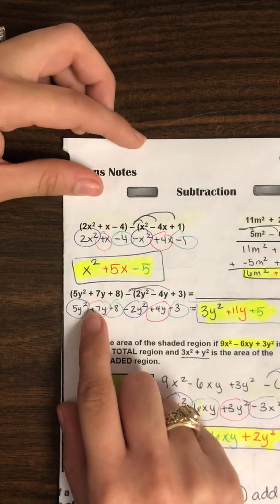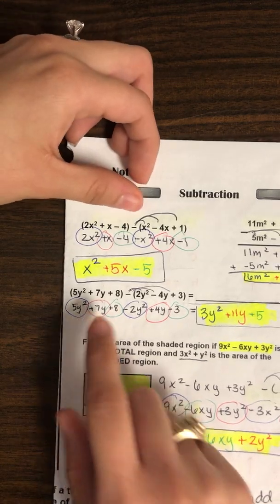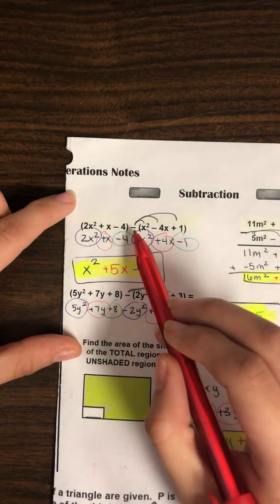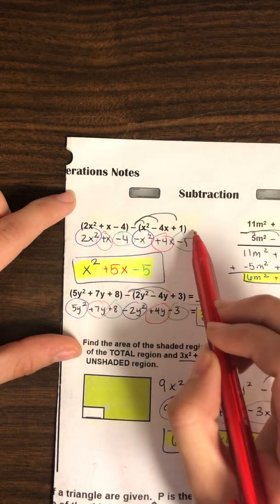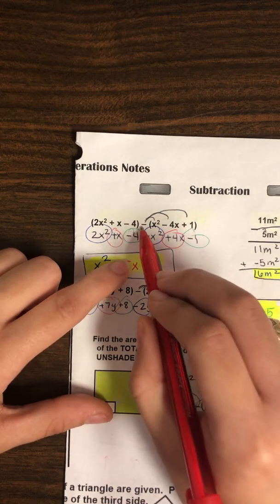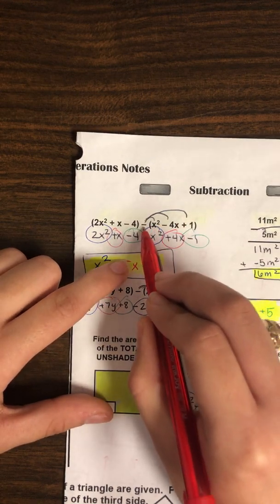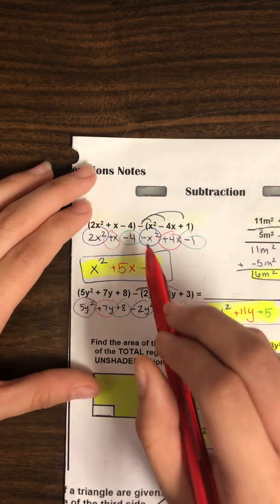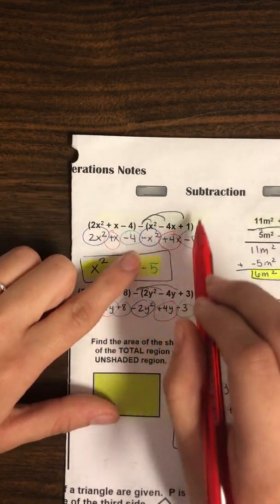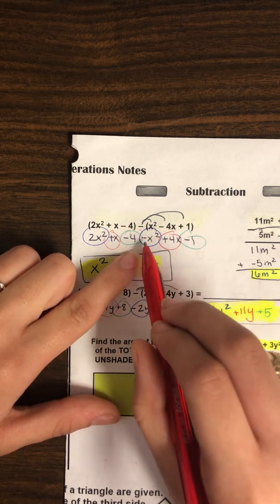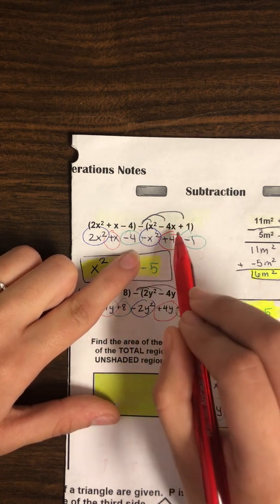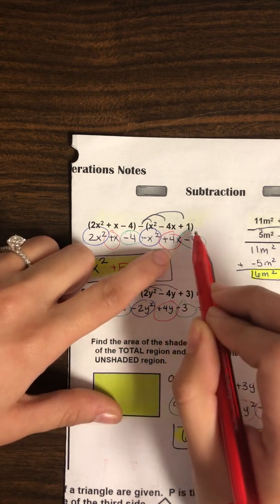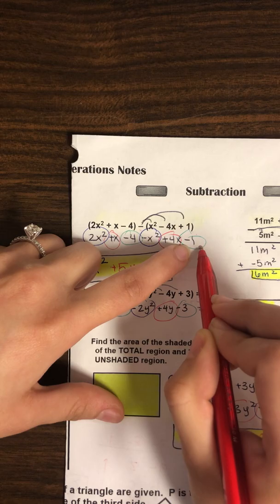Then let's look at subtraction. So what you are going to do first is say, hey, I need to distribute out that negative. See how this negative went to all 3 terms on this side? You are going to do that. And you're going to notice that all of these values end up flipping. So my positive x squared became negative, my negative 4x became positive, and my positive 1 became negative.